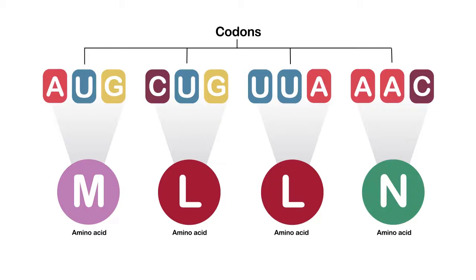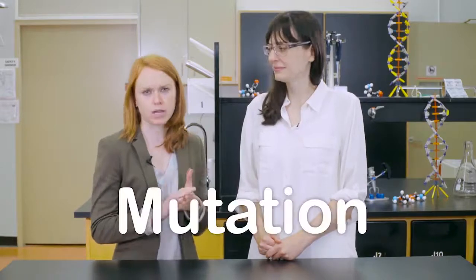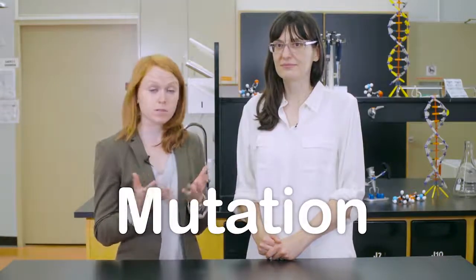But what happens when things go wrong? Errors in DNA replication result in mutations. Some are harmless, some are valuable, some are crippling. Mutations are just changes in DNA. They're actually more common than you think.